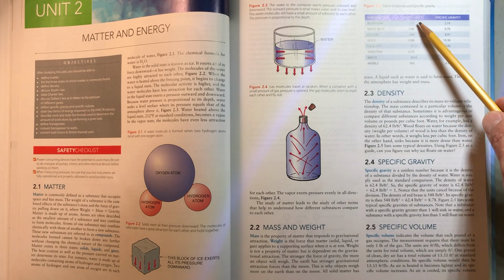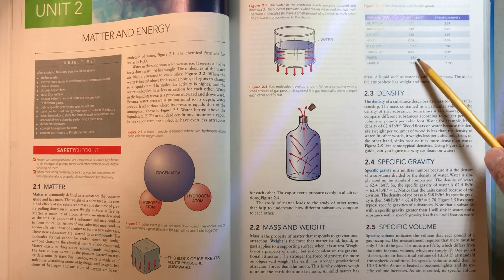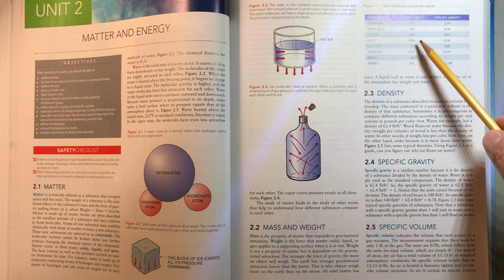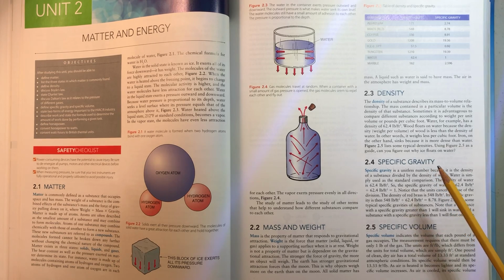So if this number is less than 62.4, it will float. If it is bigger than 62.4, it will sink. And all of these look like they are bigger than 62.4, so they're all going to sink. These are typical densities.